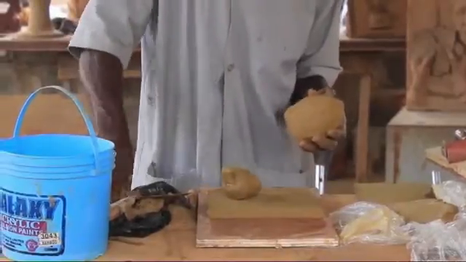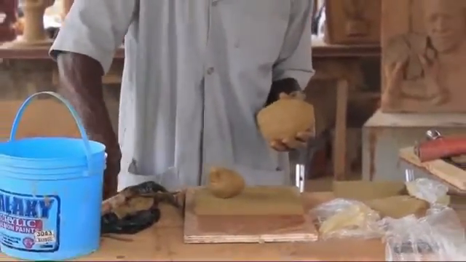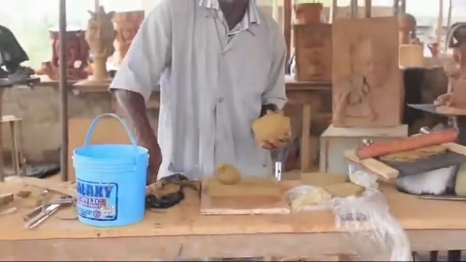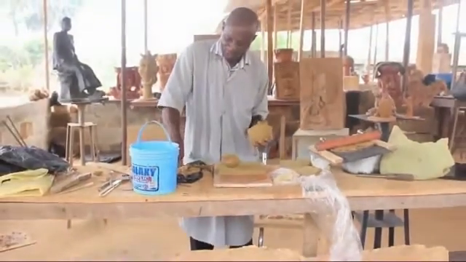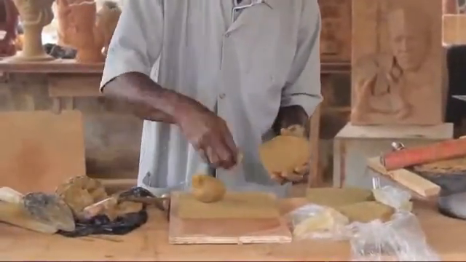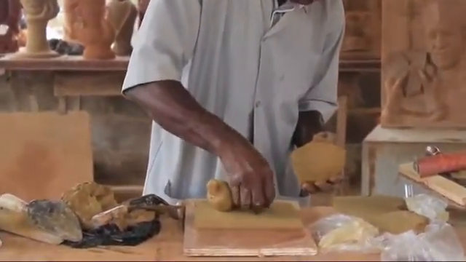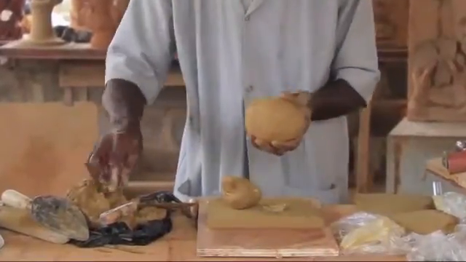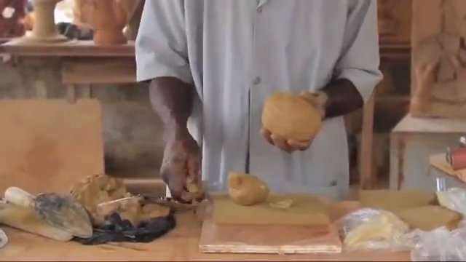So we need clay slip. The clay slip serves as adhesive for joining two bodies of clay together. We apply the clay slip where we've already scratched. We do that on both ends.